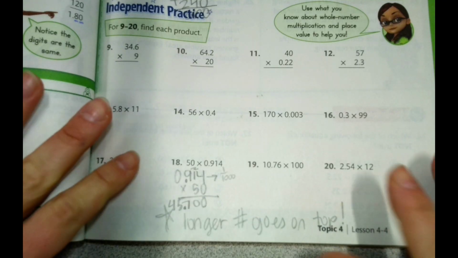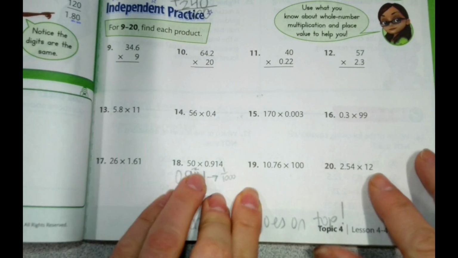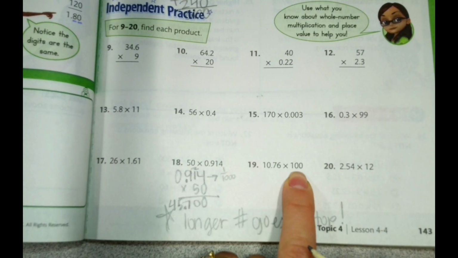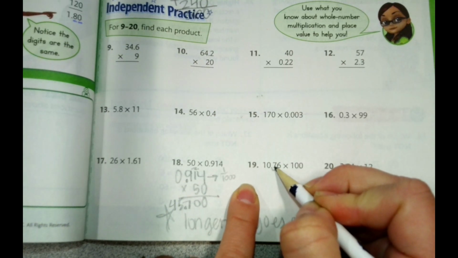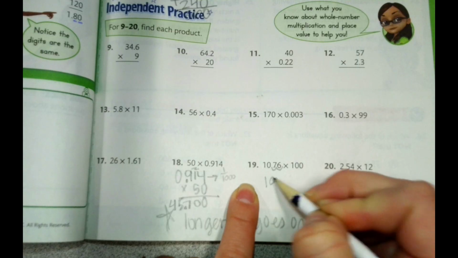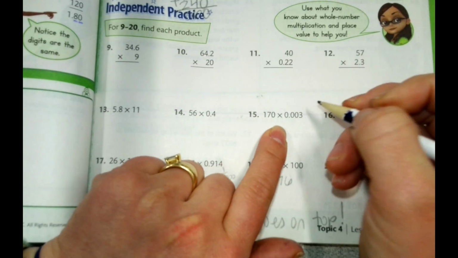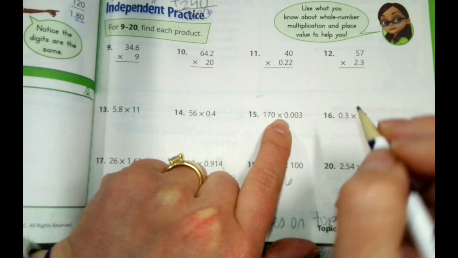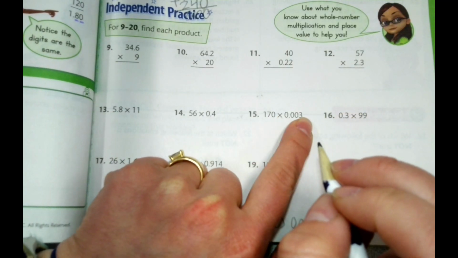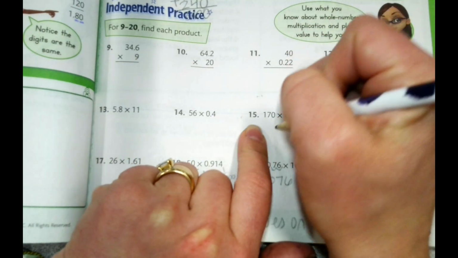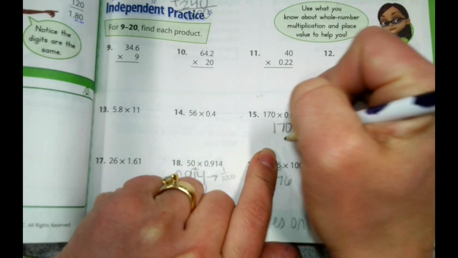And let's just do 2 more. This one is a topic 1 skill, or lesson 1 skill. If I'm multiplying by 100, I should just move it over twice and be done with it. Make it easy. Work smarter, not harder. And then this is the last one I wanted to do. Technically this number looks longer, but really this is just 3 thousandths. So I'm just going to put 170 on top times 3.